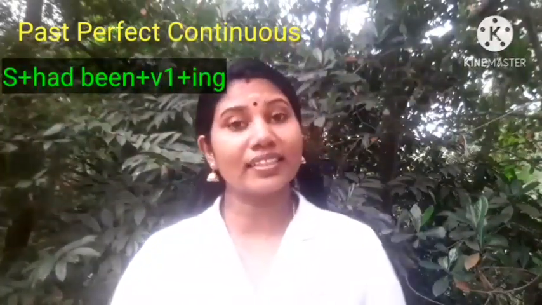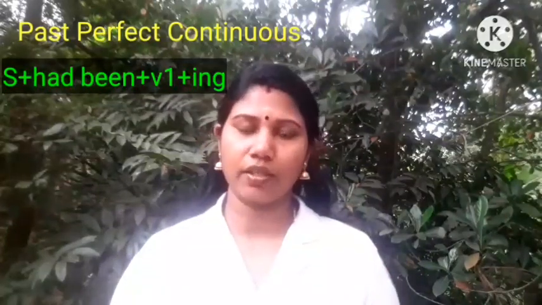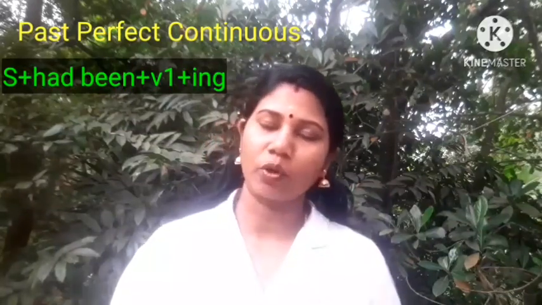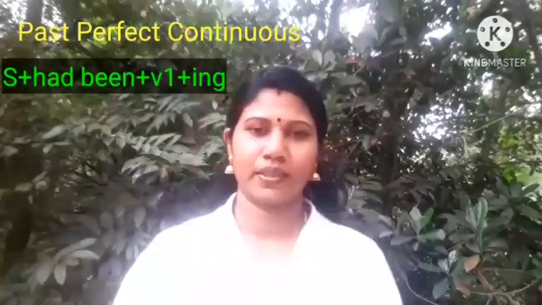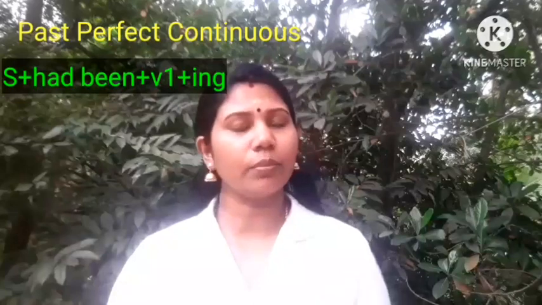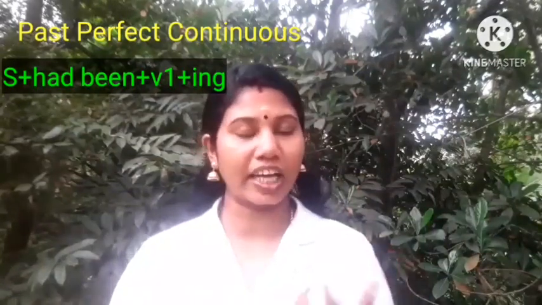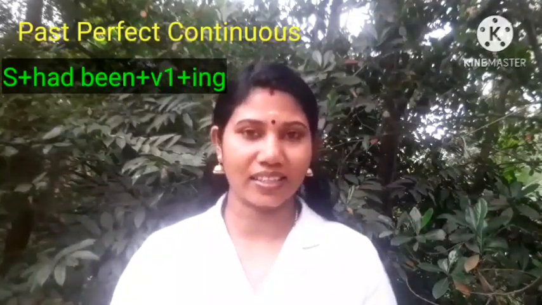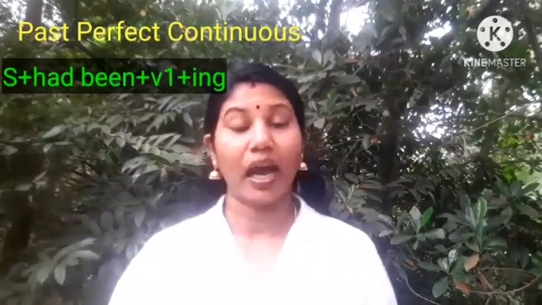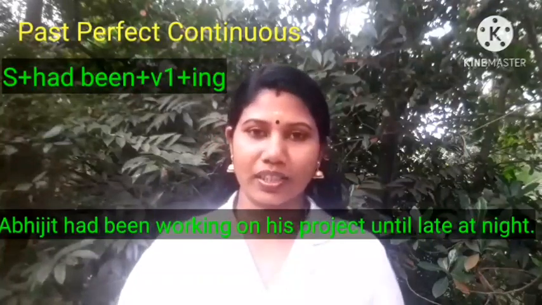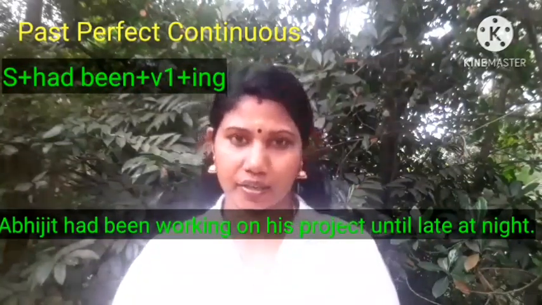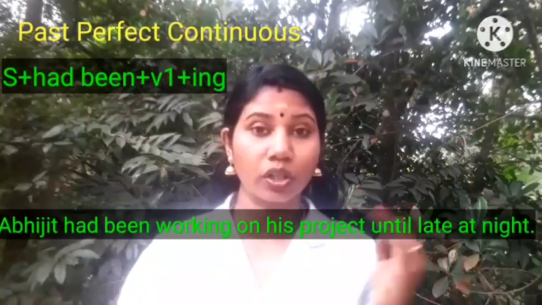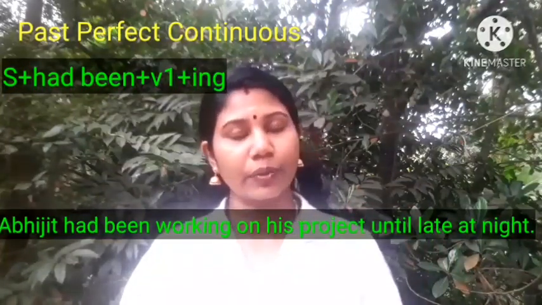We use this tense to describe an action that was going on for some time in the past and was completed in the past. That means for some time in the past it was going on, the action was going on and it was completed in the past itself. For example, Abhijit had been working on his project until late at night. That means he was working on his project, it was going on at that time and he completed that work in past itself.